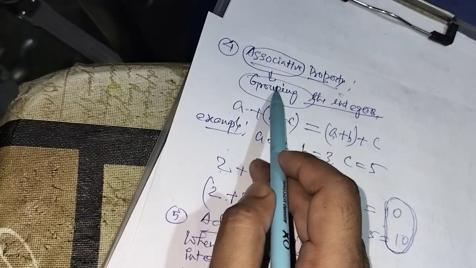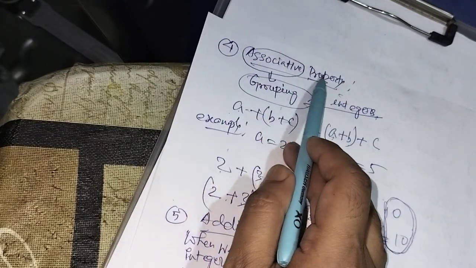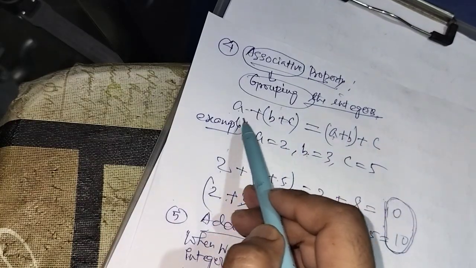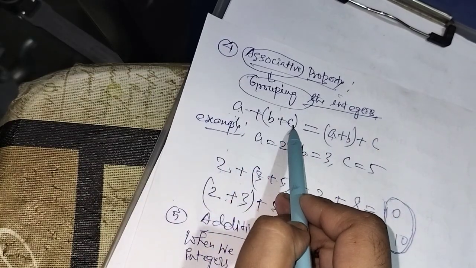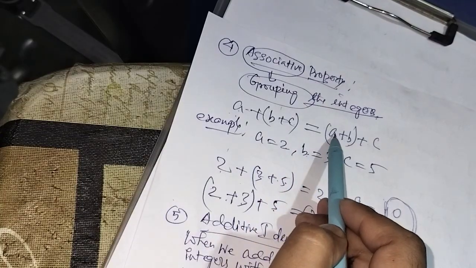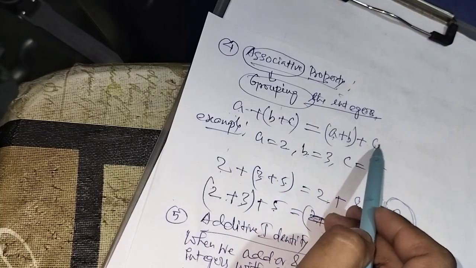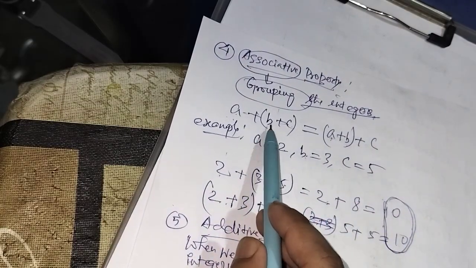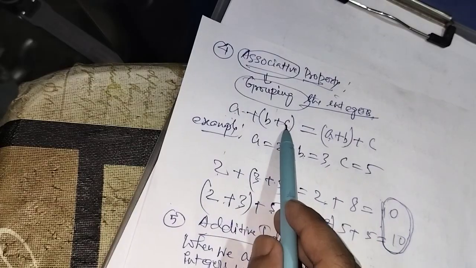And the associative property is grouping of integers. This property says that we can group the integers. a plus (b plus c) is also equal to (a plus b) plus c. Now giving an example: a equal to 2, b equal to 3, c equal to 5.